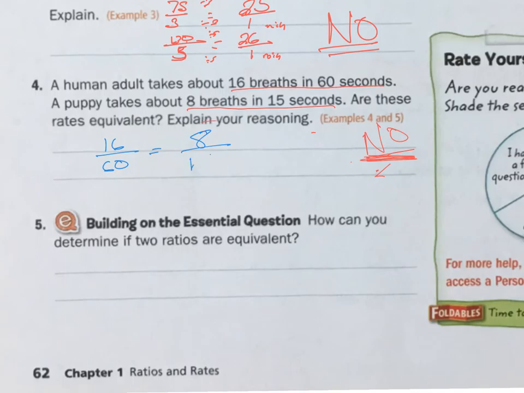8 over 15. Okay. You could say, oh look, from 16 to 8, it's divided by 2. This is not divided by 2, so they are not equal. Okay? That's one way. Another way is the crisscross method, where you times those and you times those.